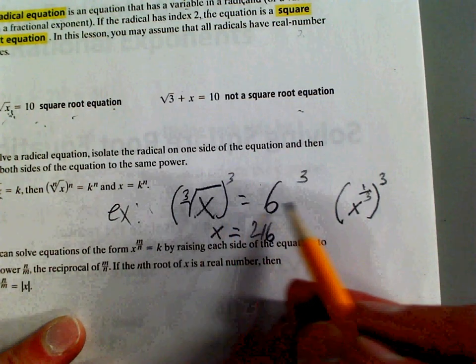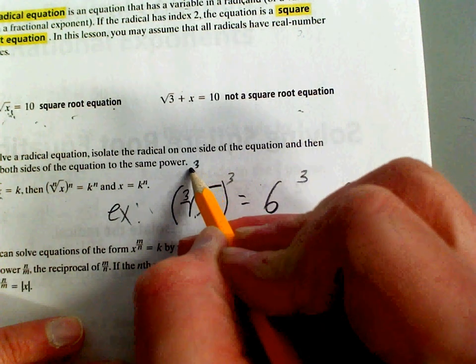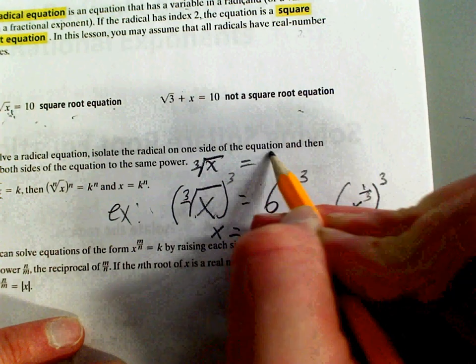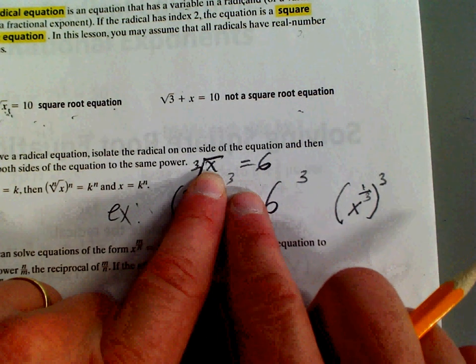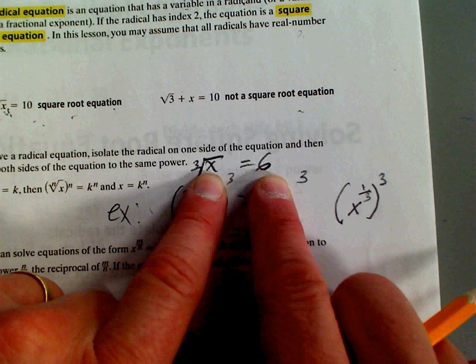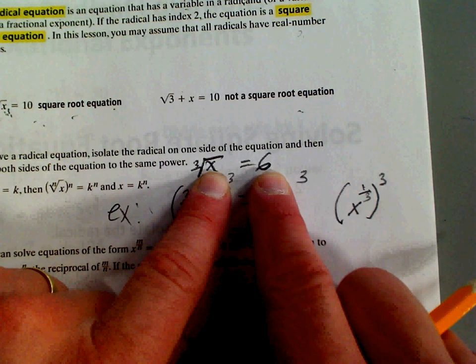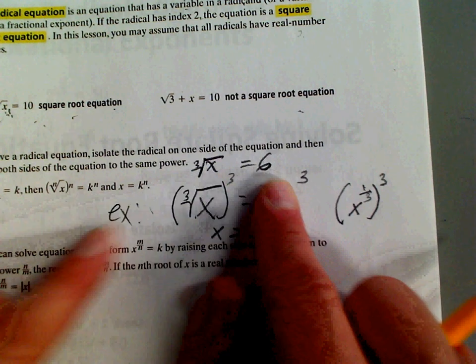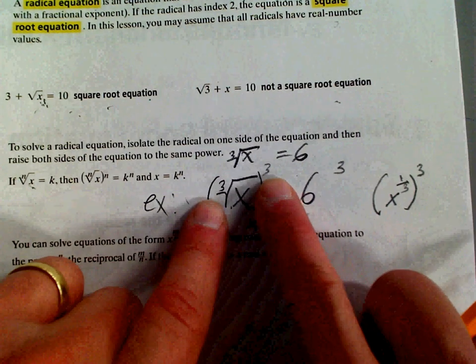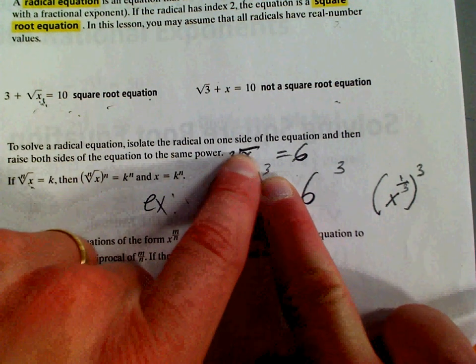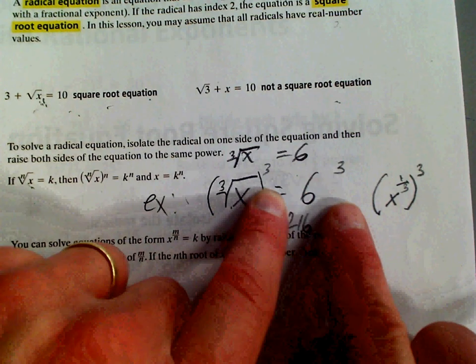This right here started as the cube root of x equals 6. So the cube root of something equals 6. How do I get that x out of that radical sign? This property right here says cube. If it's the cube root of x, cube that side and cube this side.